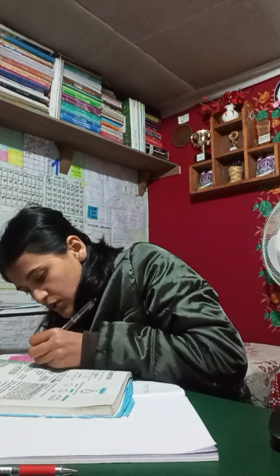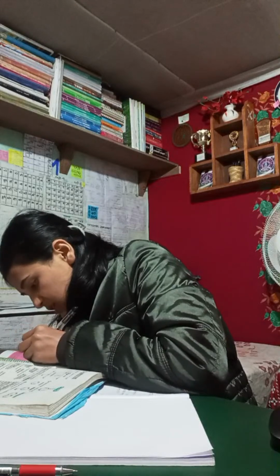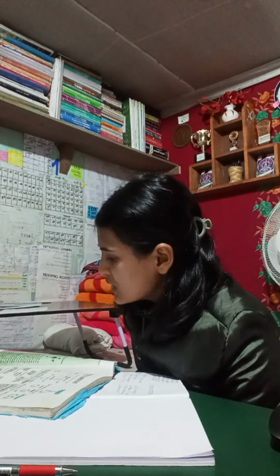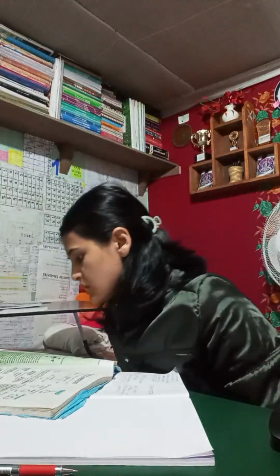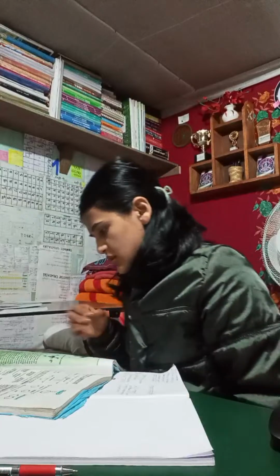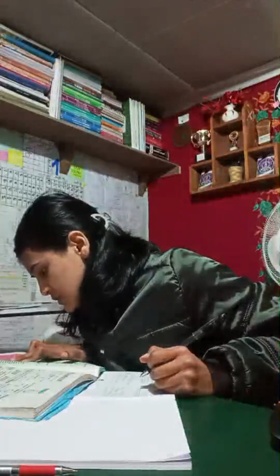In the ball and stick model, both the atoms and the bonds are shown.